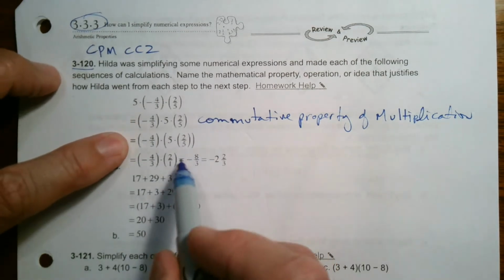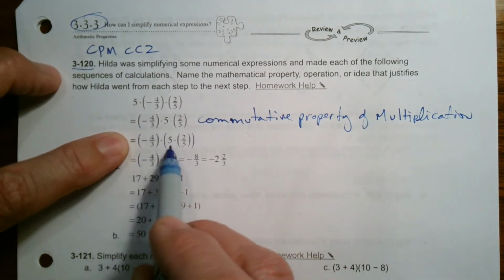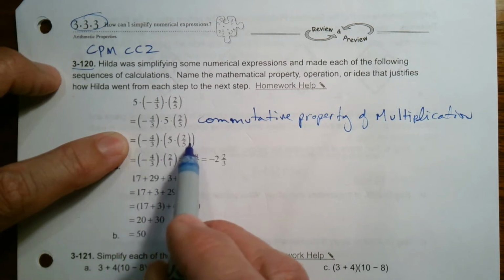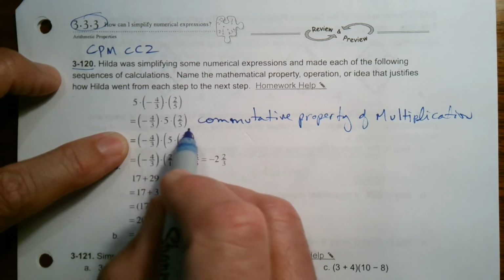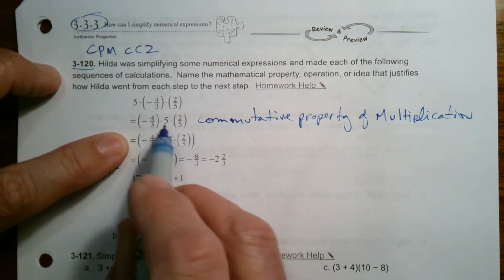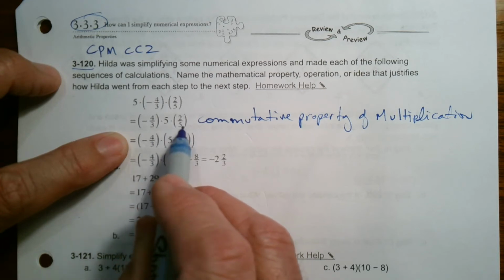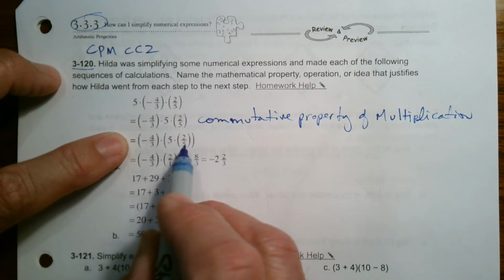Now, from here to here, what do I notice? The numbers are still in the same order, except parentheses were added around the last two. That makes you do those two first. It allows you to multiply out of order by saying, I'm going to multiply the 5 and the 2/5 first.